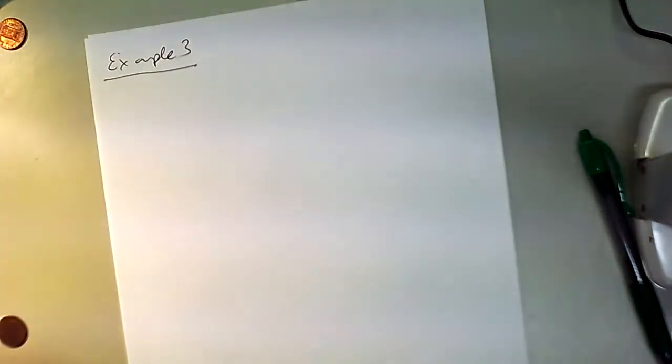Yep. Example 3. All right, this is a good example. So I'm going to describe the path first.